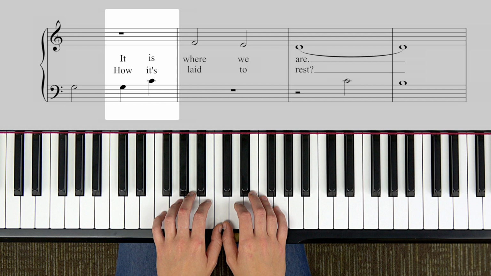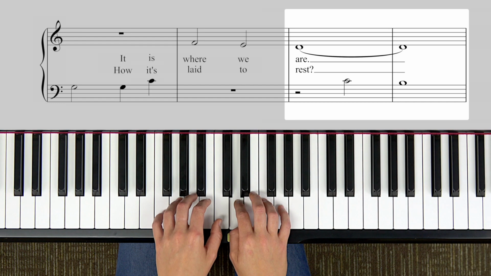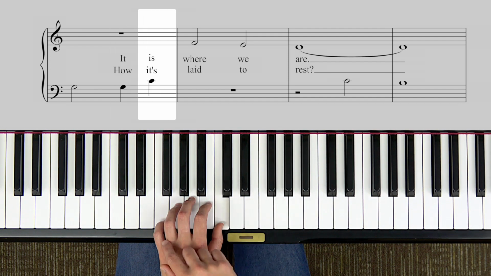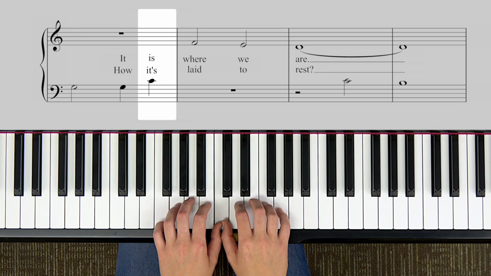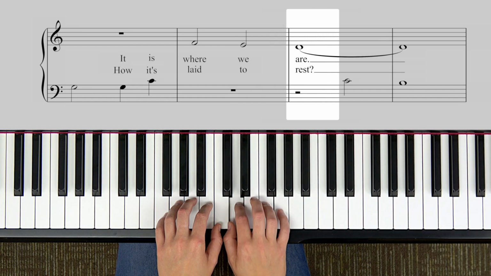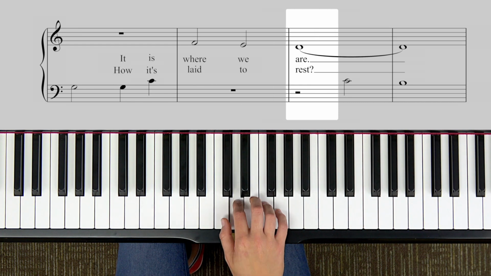All right, so let's go right into the next phrase. I'm going to show you the whole phrase, and then I'll break it down. It is where we are. All right, so to start, we start with our left hand on the same note we landed on. We have the musical interlude, you could say, and then that same note starts the next phrase. It is, skip up to your thumb. Then go to your right hand, your forefinger. Where we are. So you just step down. 4, 3, 2.